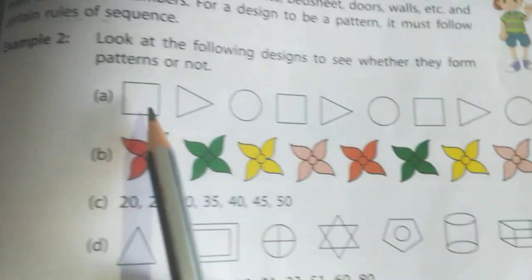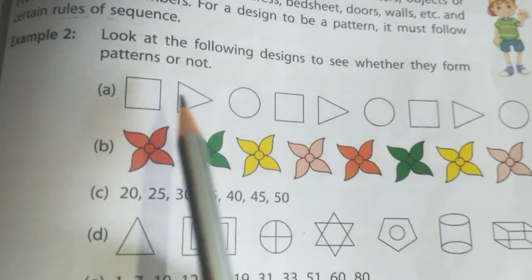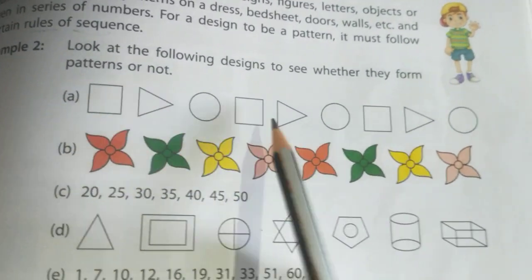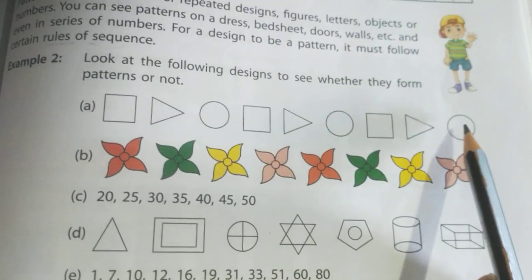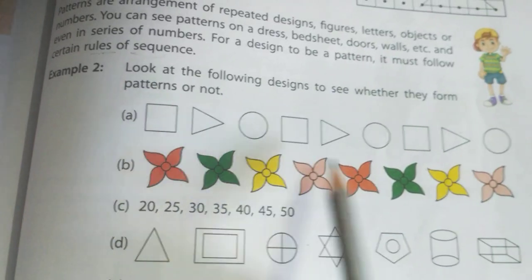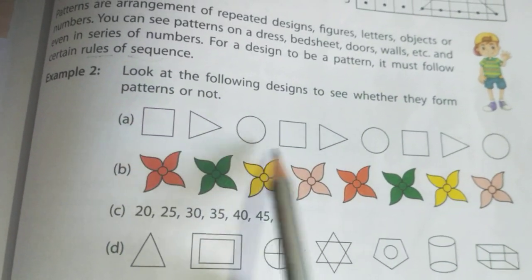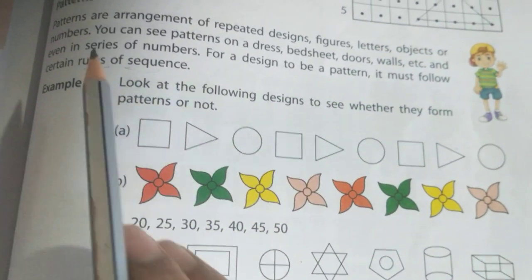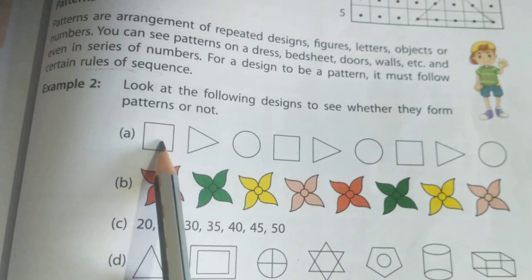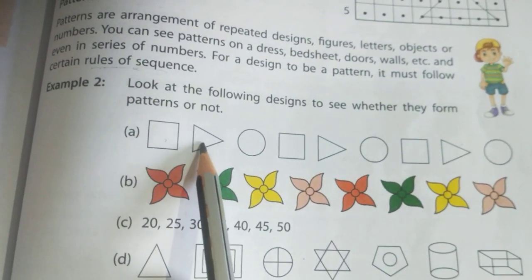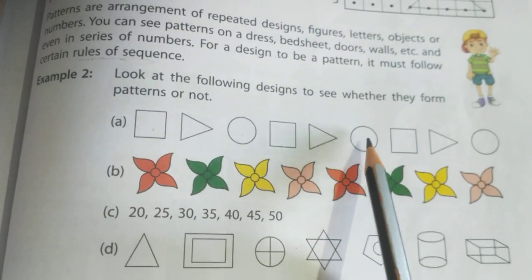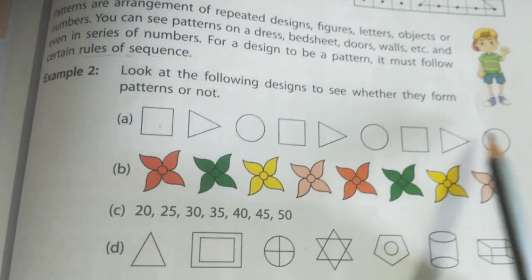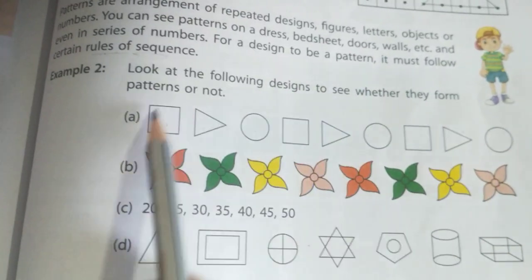Look at over here. The first shape is square, triangle, circle, again square, triangle, circle, again square, triangle, circle. Now this design is following a rule of sequence. There is square, triangle, circle, again there is square, triangle, circle. So it's not breaking the rule of sequence, so this is a pattern.